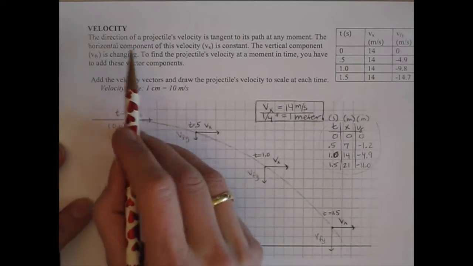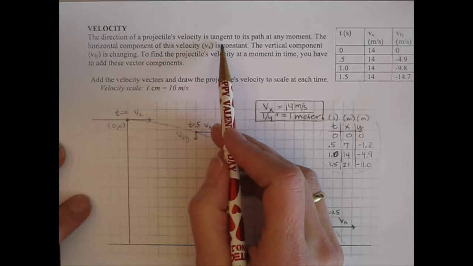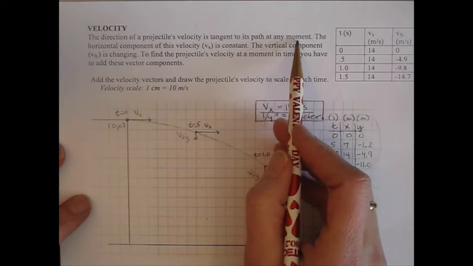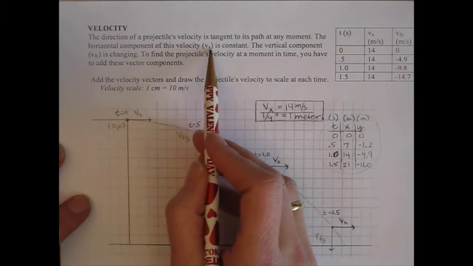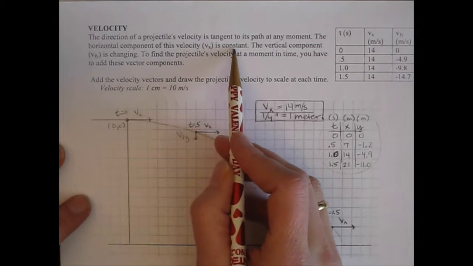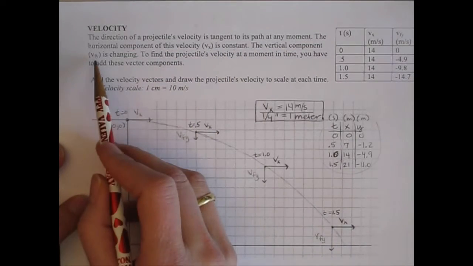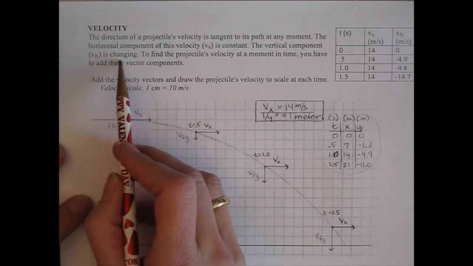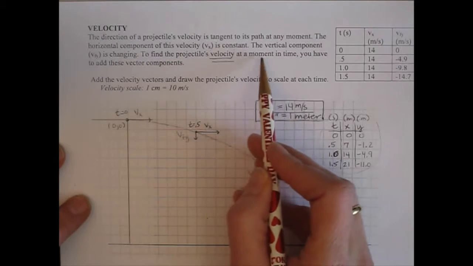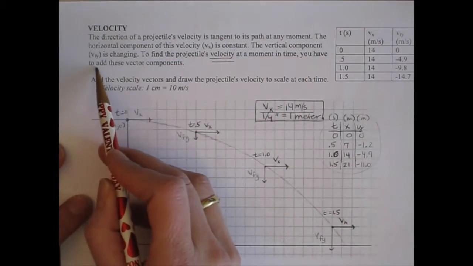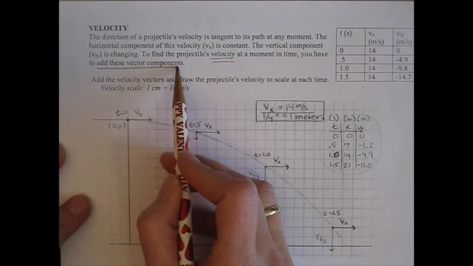The direction of a projectile's velocity is tangent to its path at any moment. The horizontal component of this velocity, which we call Vx, is constant. The vertical component, Vfy, is changing. To find the projectile's velocity at a moment in time, you have to add these vector components.